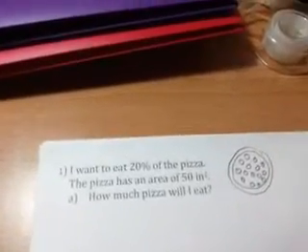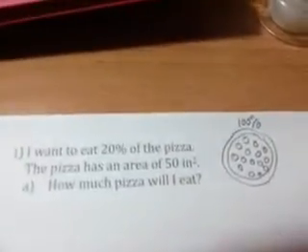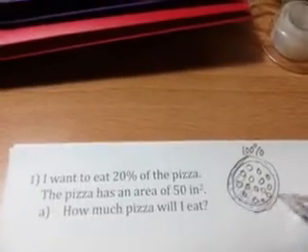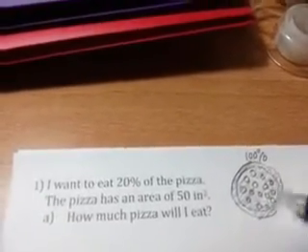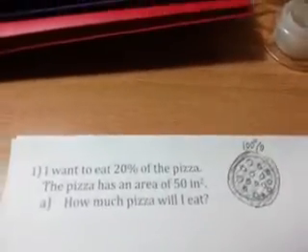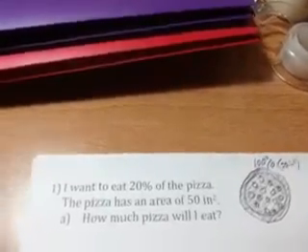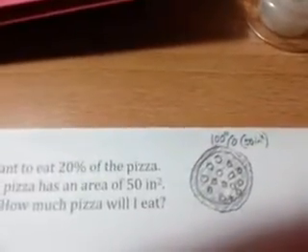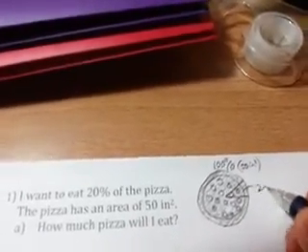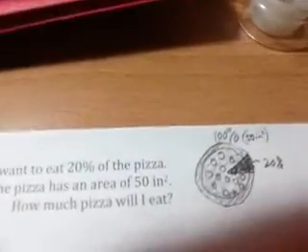I like black olives. So if I had 100% of this pizza, how much of it would I shade? I would shade the entire pizza, right? 100% means I have the whole pizza. But does it say I want to eat 100% of the 50 inches square? Is that what I'm eating? No, not 100%. I only want a part of it. I'm only eating 20%. So about this part.